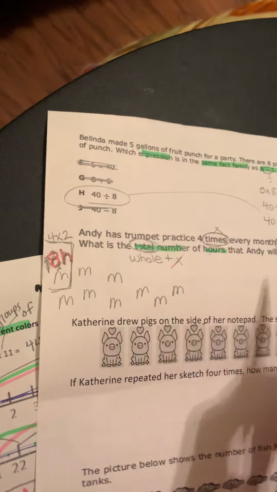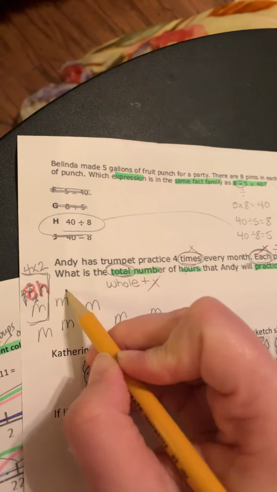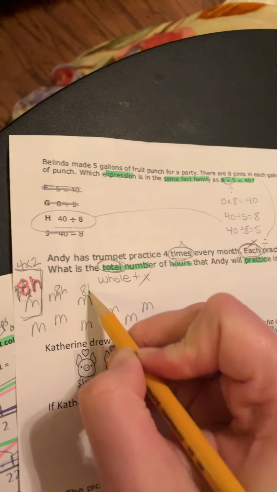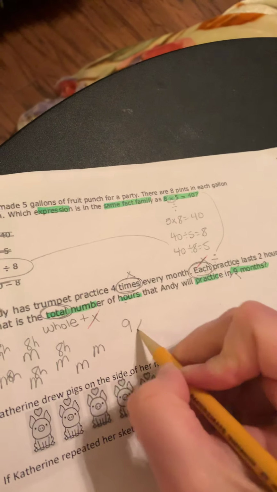We want for 9 months. Well, every month he's doing the same thing. 8 hours. 8 hours here. 8 hours here. So how many times are we repeatedly saying this? 9. Yeah, 9 groups of 8.